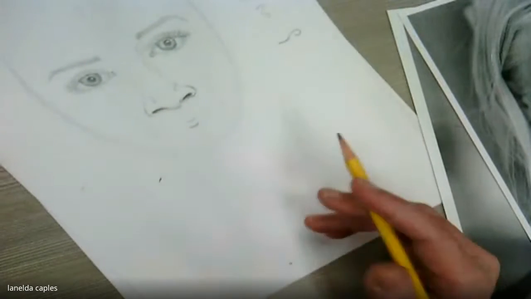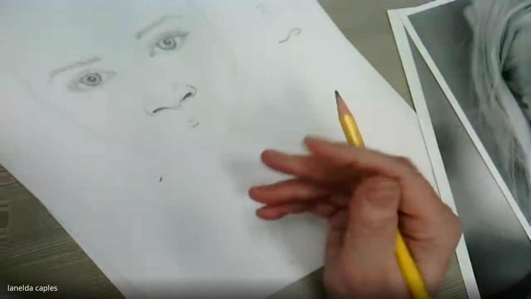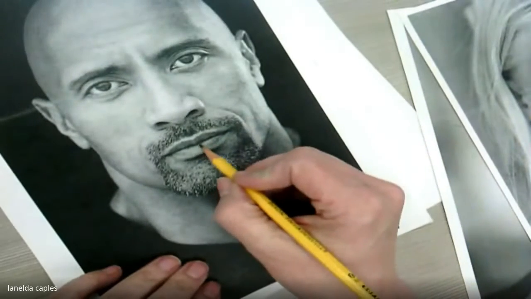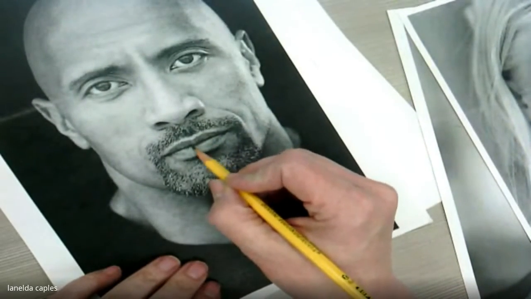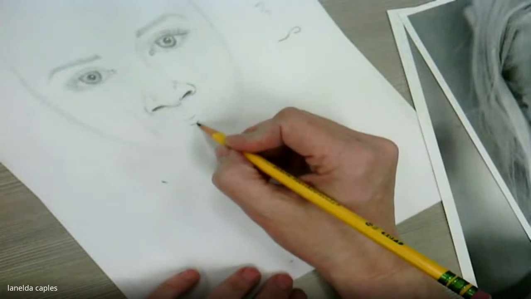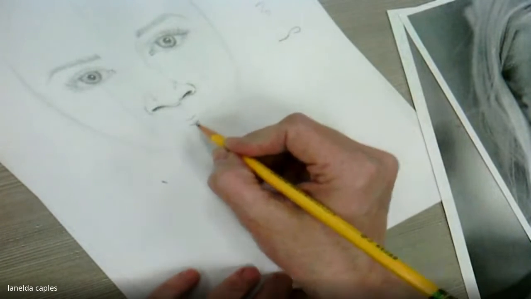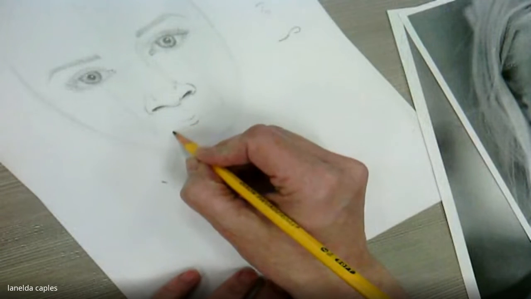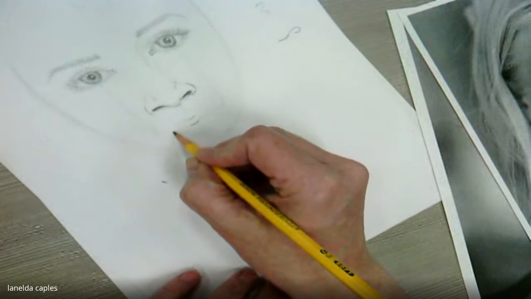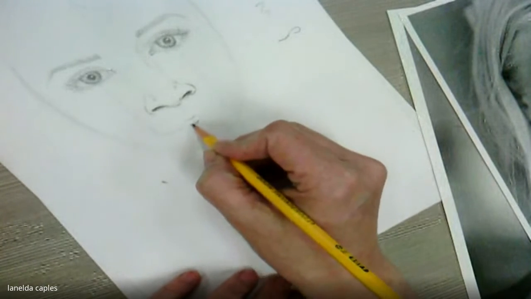Okay, so I'm first going to draw this seam between them. And on most people, it kind of has that dip there and then comes back up. So it's a really soft kind of S curve. So we've already got the dip, so we need to come back up and over, back up and over. I've drawn this as a straight line.